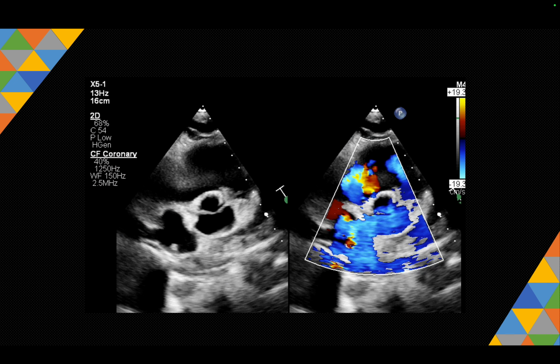The next most important aspect: the flows in the coronary artery are at a slower speed. Once you are looking at a slower speed, something like less than 100 centimeters per second, you need to lower the Nyquist limit. The velocity scale has to be lower, something like less than 20 in a usual case of coronary artery disease.